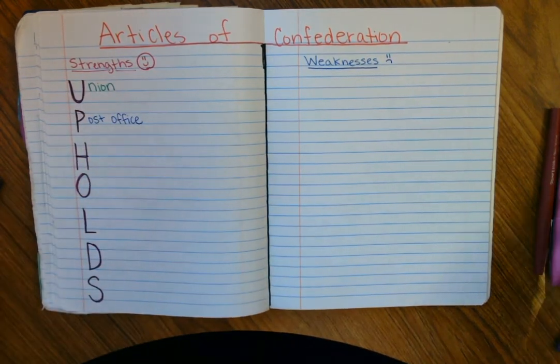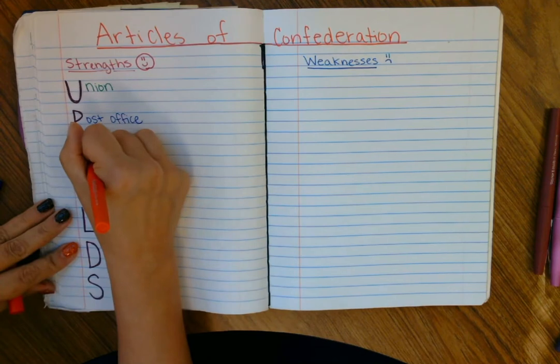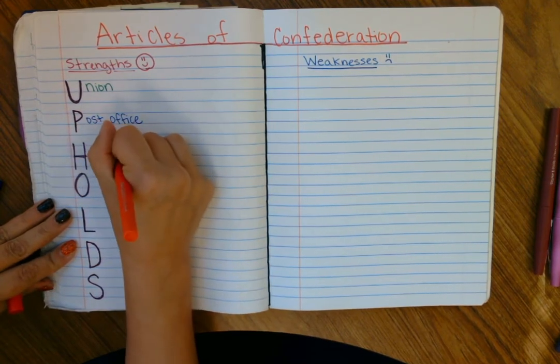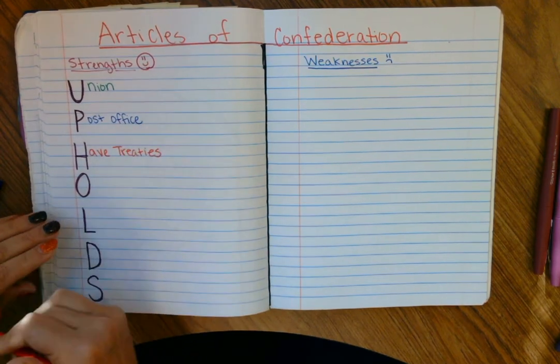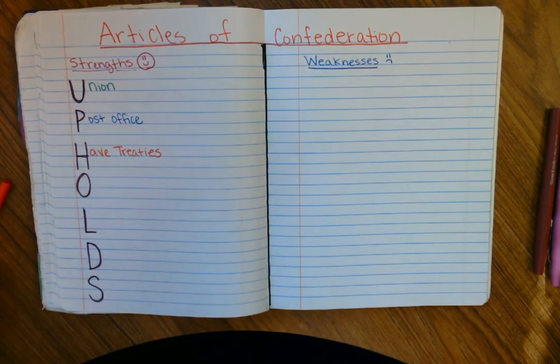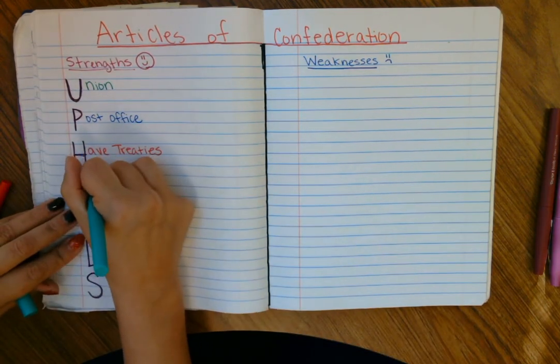Our H tells us that they are going to be able to have treaties. The O tells us that they will be able to make ordinances.